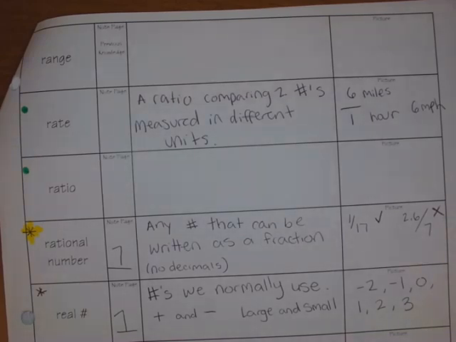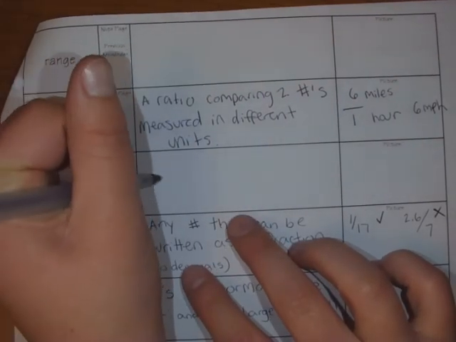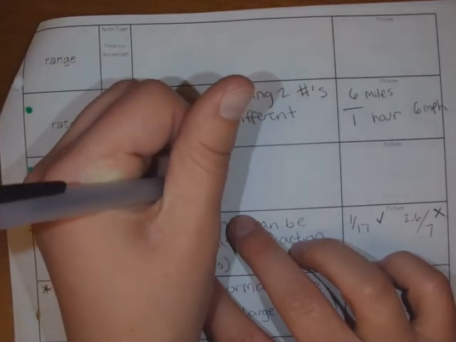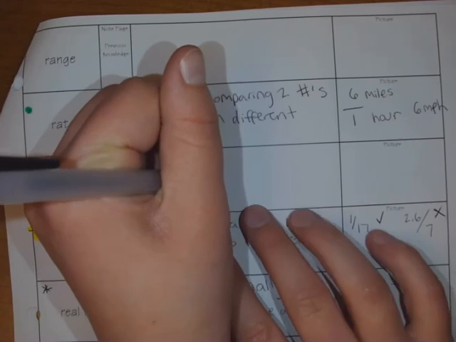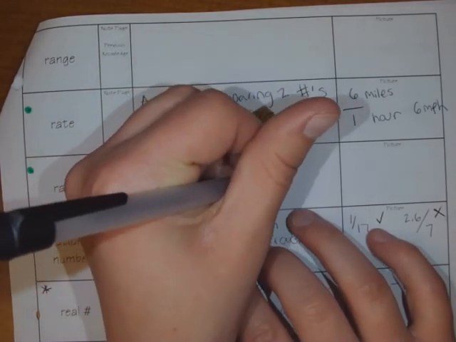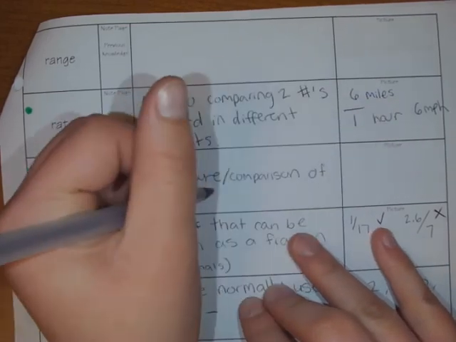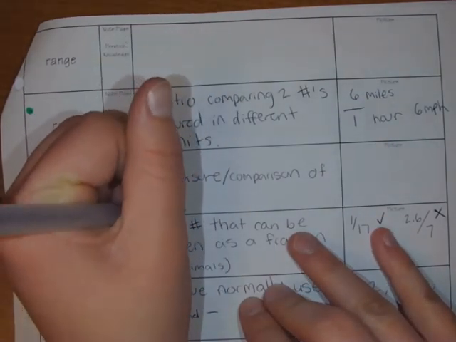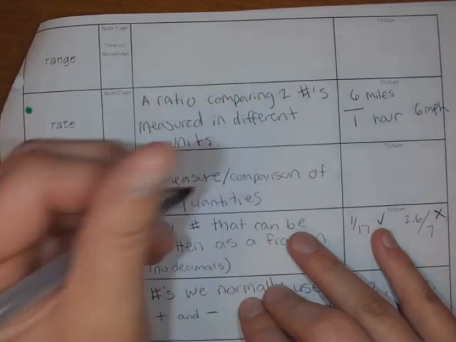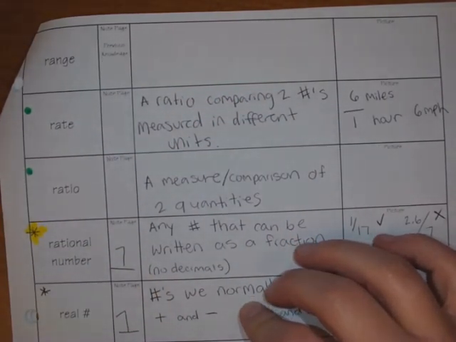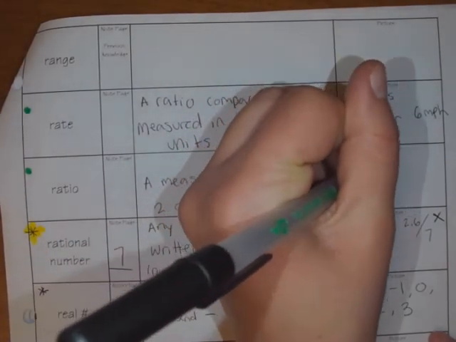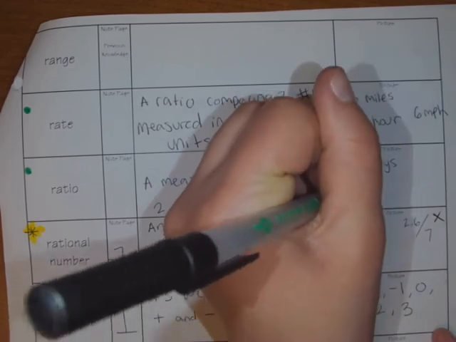Next you have ratio. A ratio is very similar. It's a measure or comparison of two quantities. And so an example of this may be 2 boys for 3 girls.